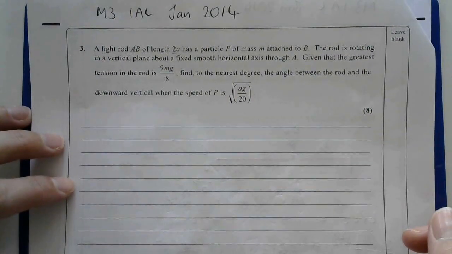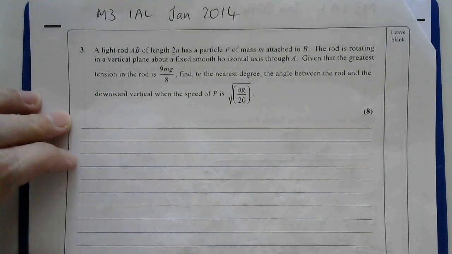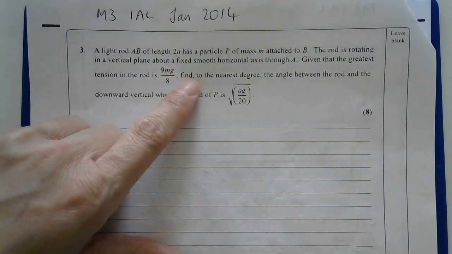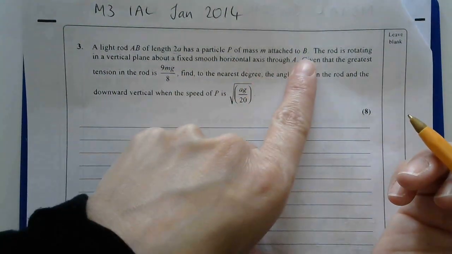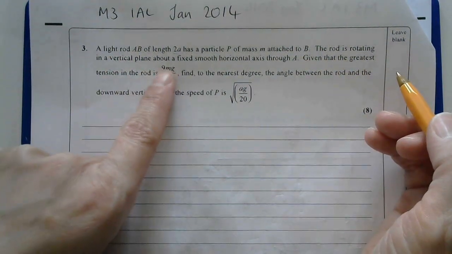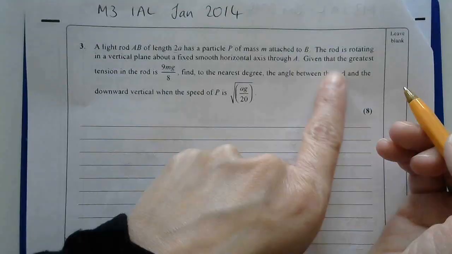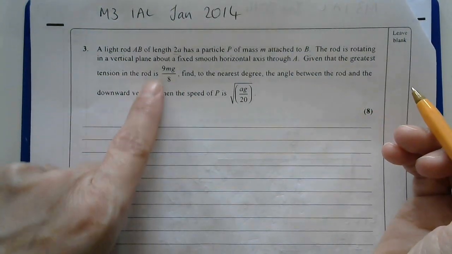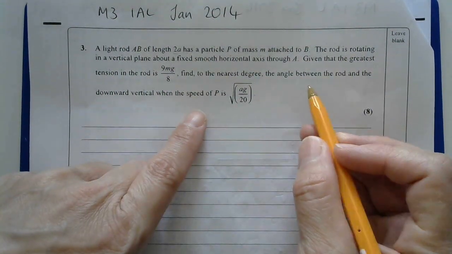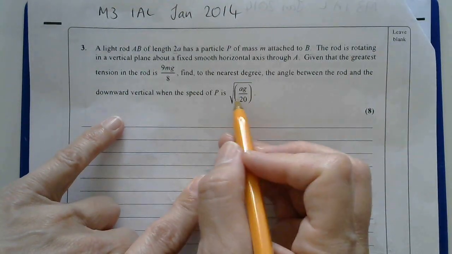Hello, so today I'm looking at M3 International A-Level January 2014. This is question 3. A light rod AB of length 2a has a particle P of mass m attached to B. The rod is rotating in a vertical plane about a fixed smooth horizontal axis through A. Given that the greatest tension in the rod is 9mg/8, find to the nearest degree the angle between the rod and the downward vertical when the speed of P, the particle, is this.